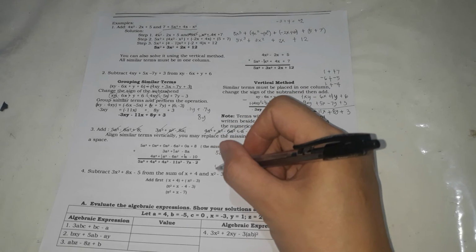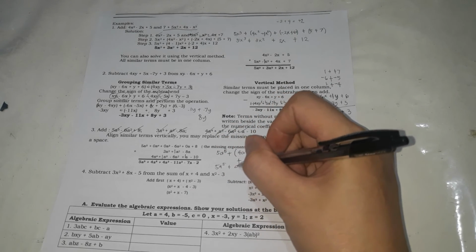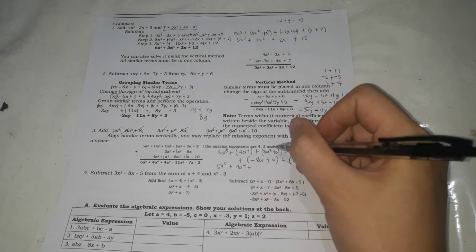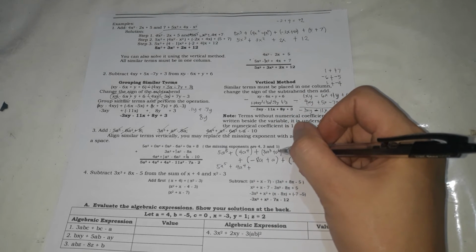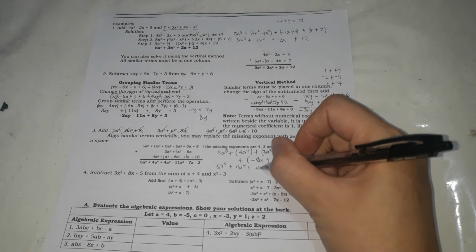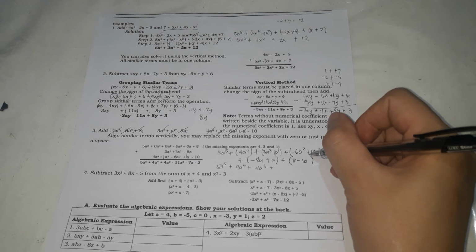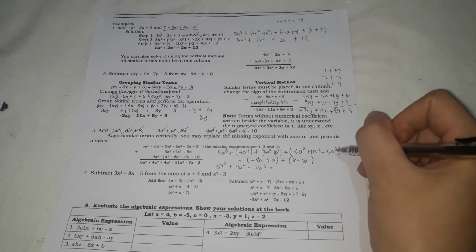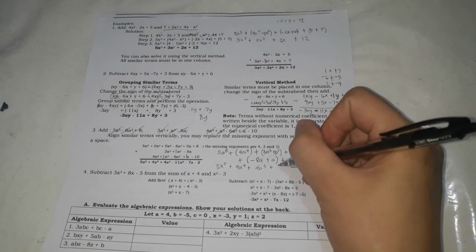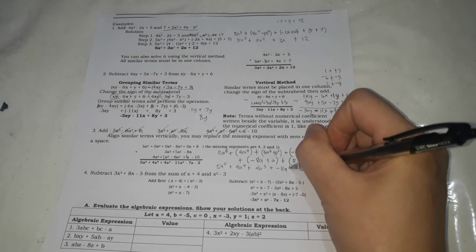Plus 8, positive 8, negative 10. So, 5a to the fifth, so that's the answer. Copy lang, plus 4a to power 4, plus 3a cube plus a cube. So, ang tatlong a cube daw, dadagan ng isang a cube, apat na a cube. Plus negative 6a squared plus, dagdagan mo ng isa, bawasan mo ng 6. So, the answer is negative 11a squared.